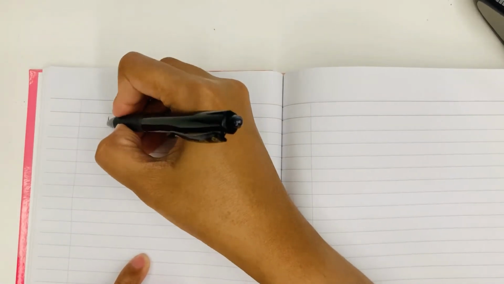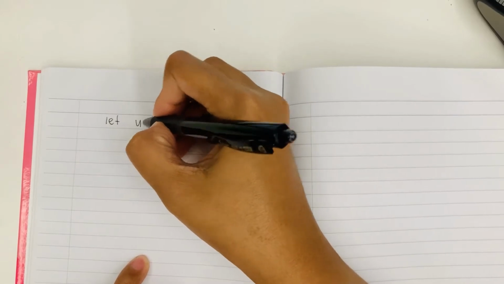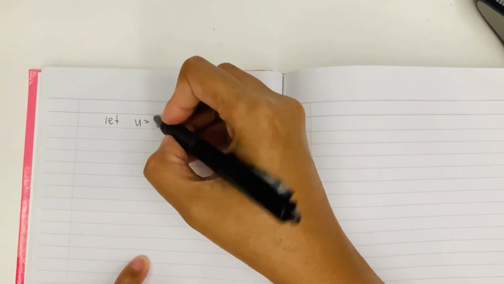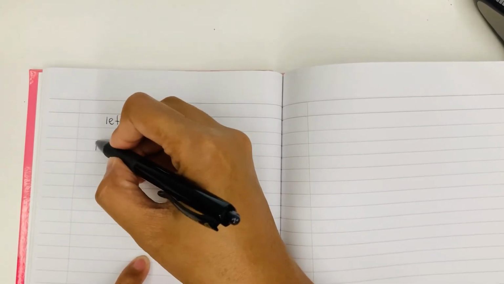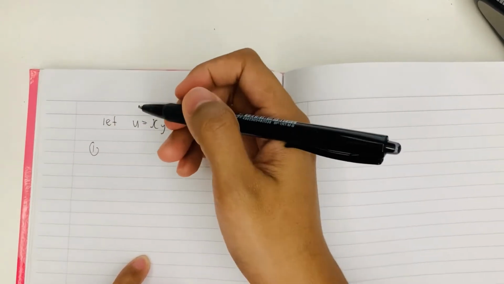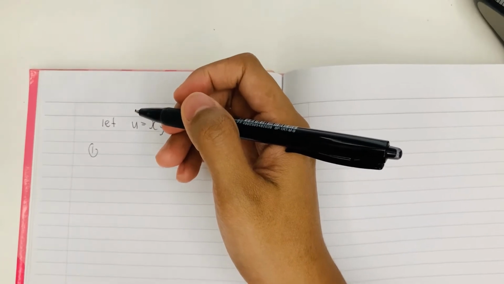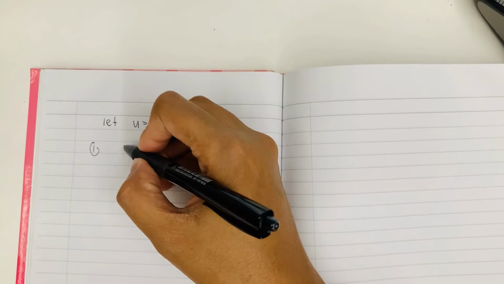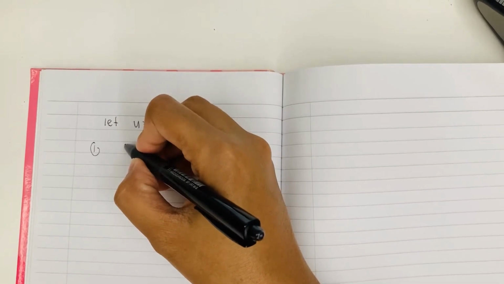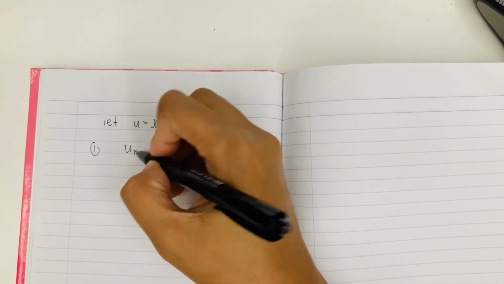So we have the assumption. From the beginning we have to assume the solution is in terms of u equals X times Y. After that, the first step that you should do is to differentiate, similar to the question.